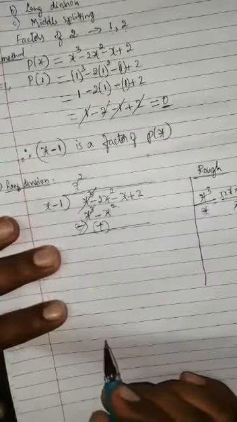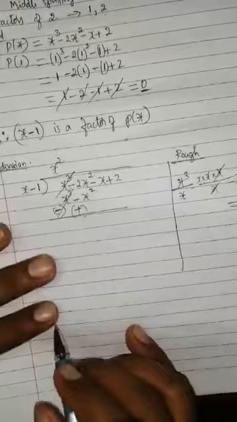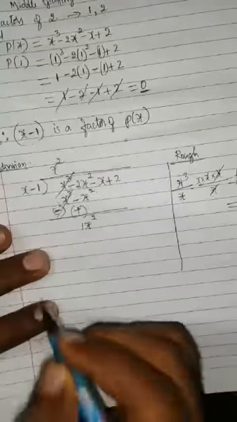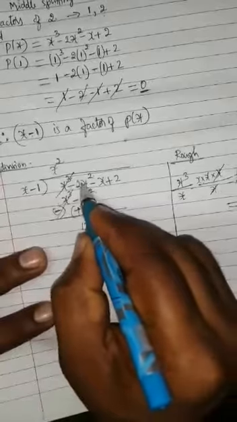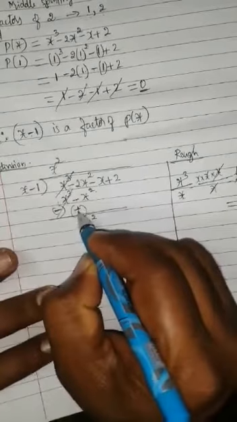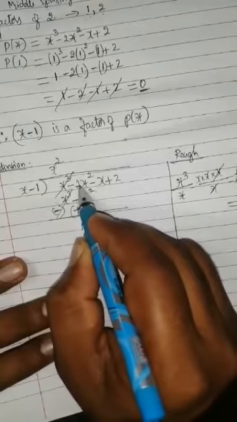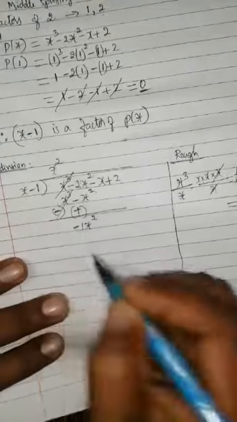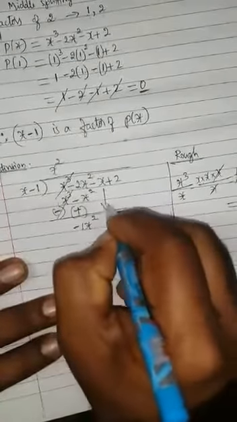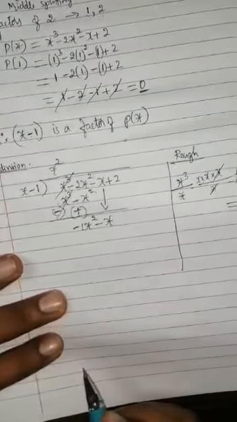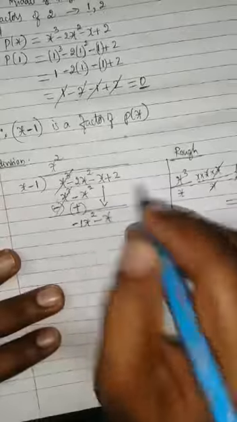Since they have opposite signs, we have to subtract: minus 2x square and 1x square, that is 1x square, or directly x square I can write. And the greater number's sign we always write. Here 1 is plus and 2 is the greater number with sign minus. Now bring the minus x down.